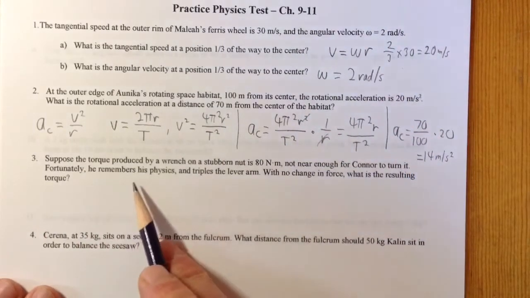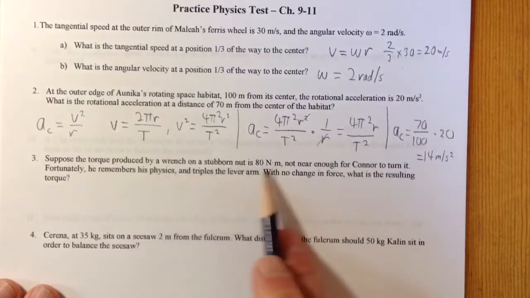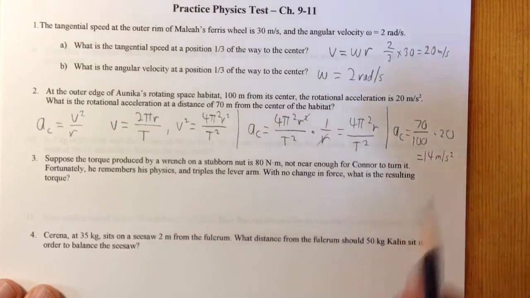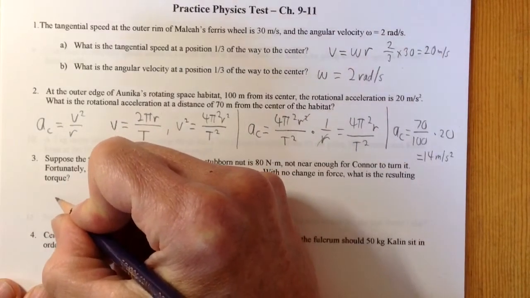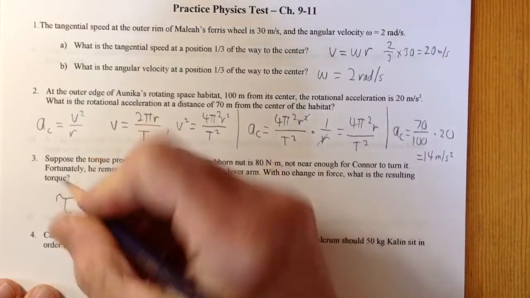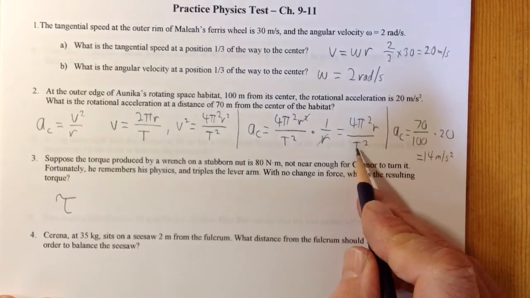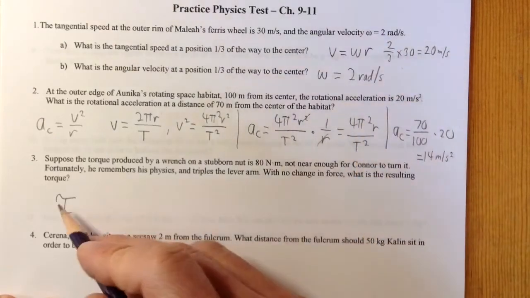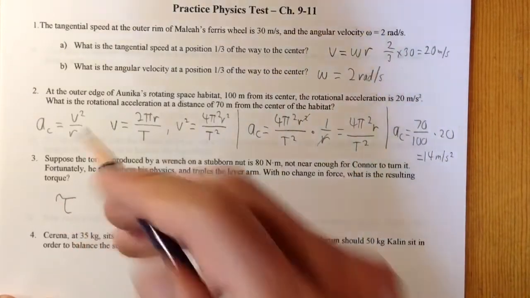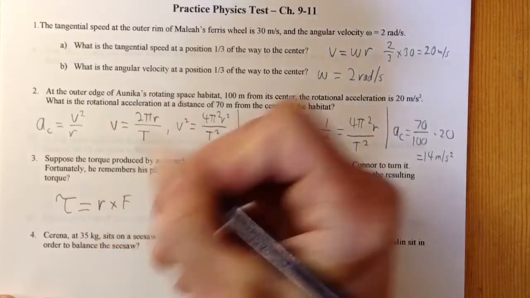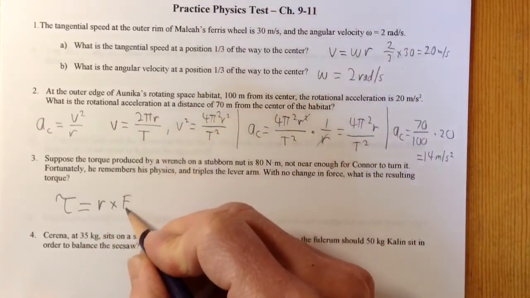All right, let's look at number 3. So the torque is 80. So he triples the lever arm. Same force, what's the resulting torque? Torque is often written with the Greek letter tau, not a normal t, because normal t is like the period, how long it takes to go in a circle. It's equal to the radius times the force, as long as the force is at a 90-degree angle.